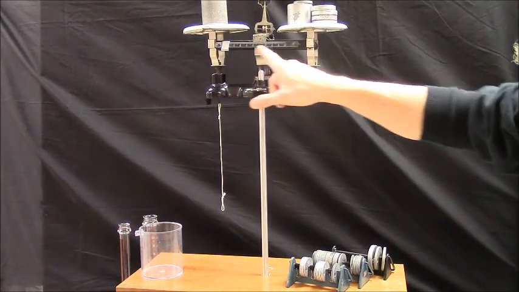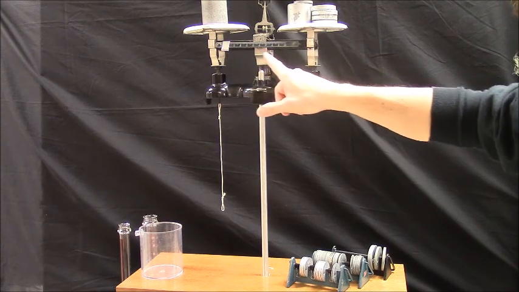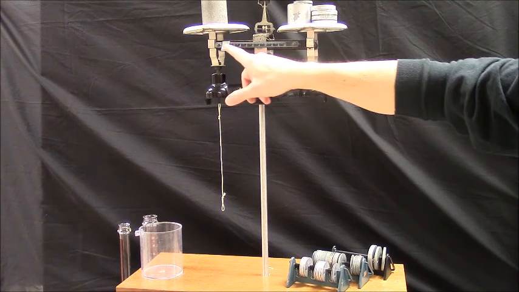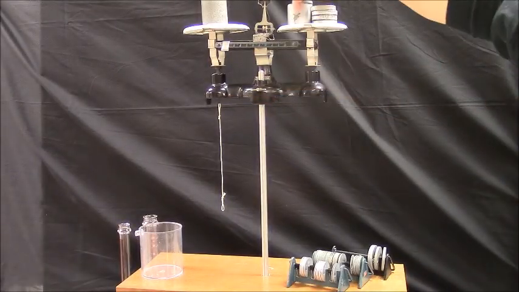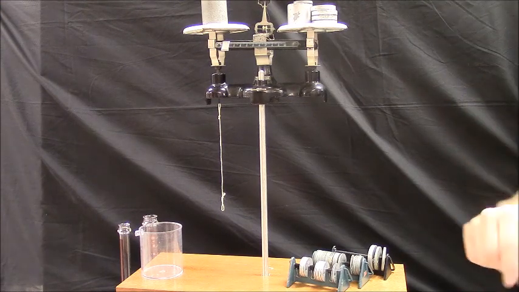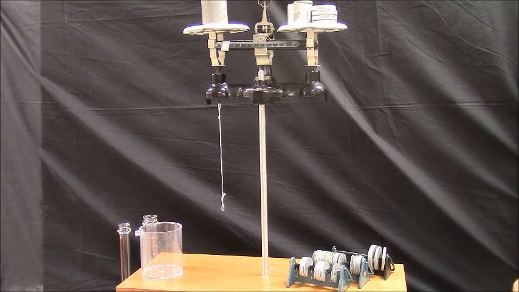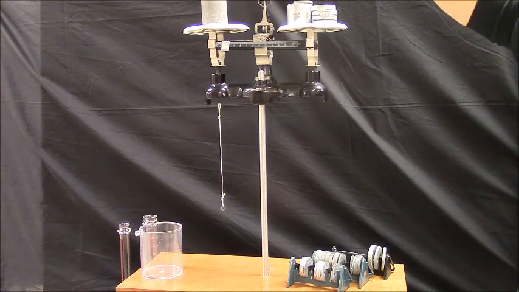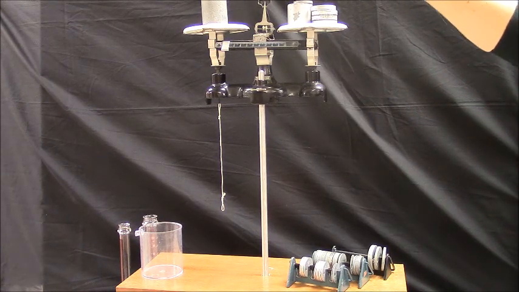I didn't have to use this slider. This slider would have given me 1/10 of a gram increments, even 100th of a gram with proper estimation. So we've got a 500, 6, 7, 8, 930. 930 grams. Jot that down. All right, so we'll leave those masses on here. I just want to show you something.